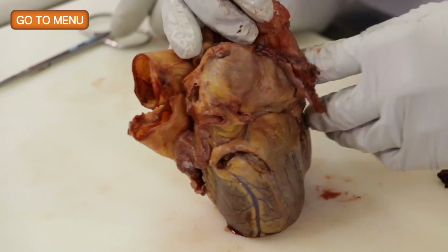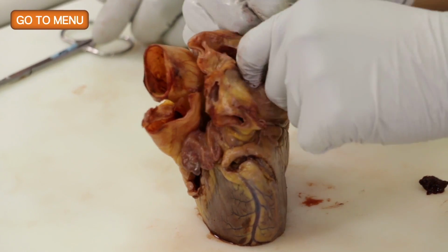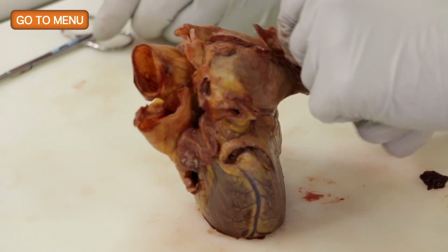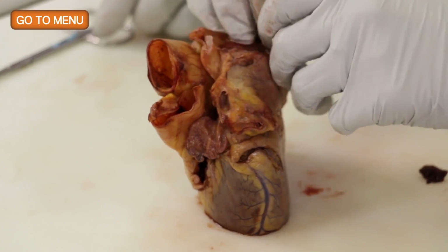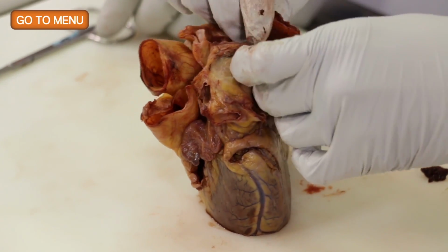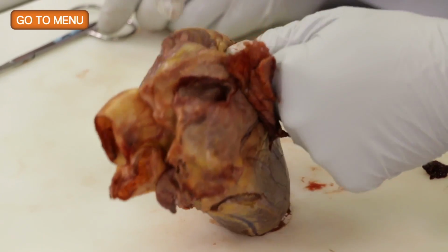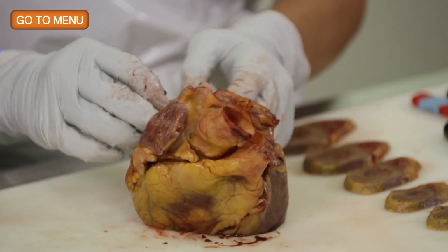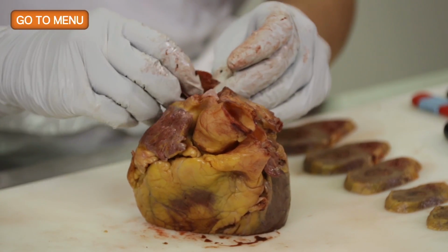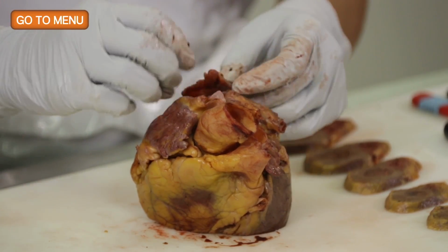Okay, so your left index finger was, I think, in the inferior vena cava, and that's the superior vena cava. Yeah, this is it right here. So you want to connect those. Yep. Right, so that's the right atrium, down into the right ventricle, but you want to connect the superior and inferior vena cava.